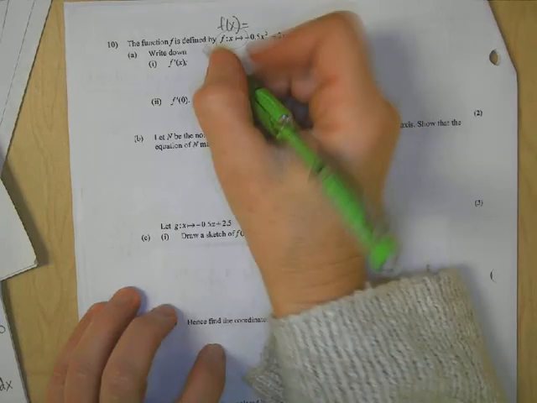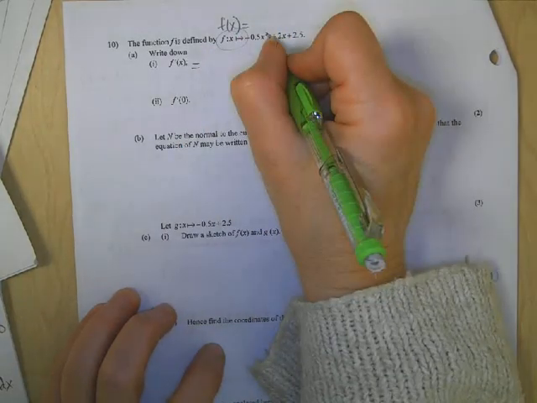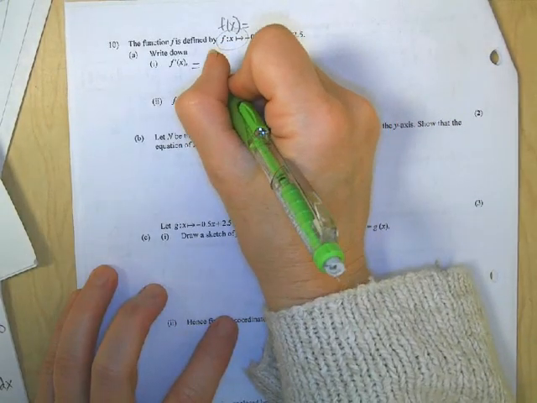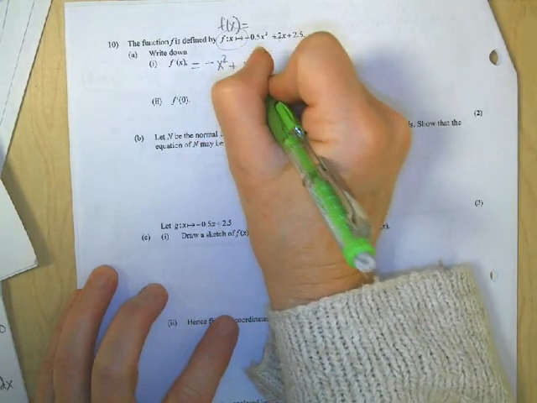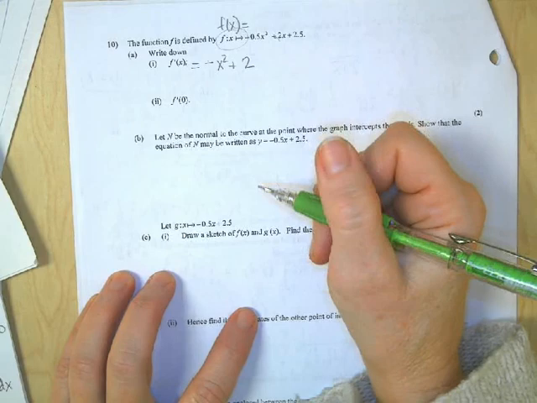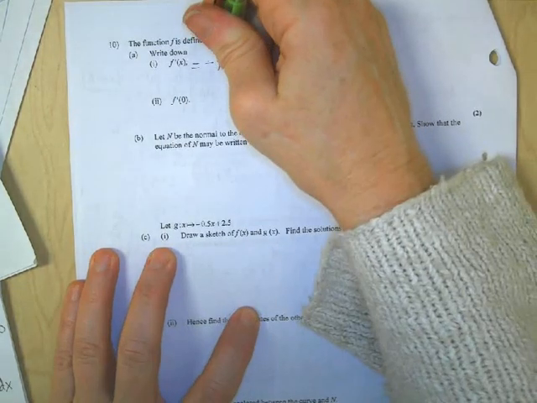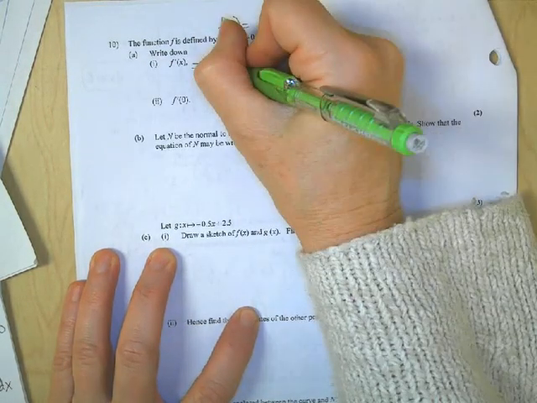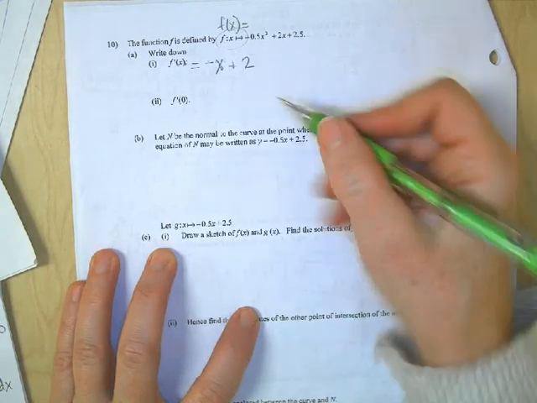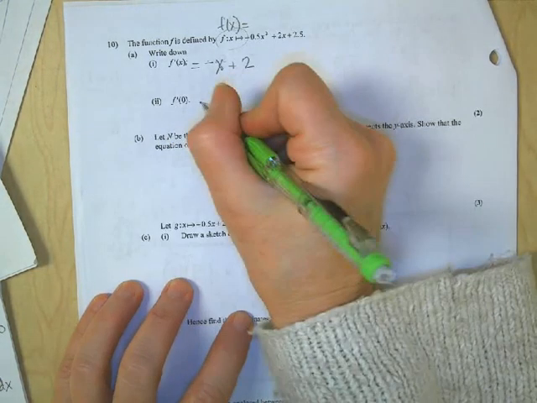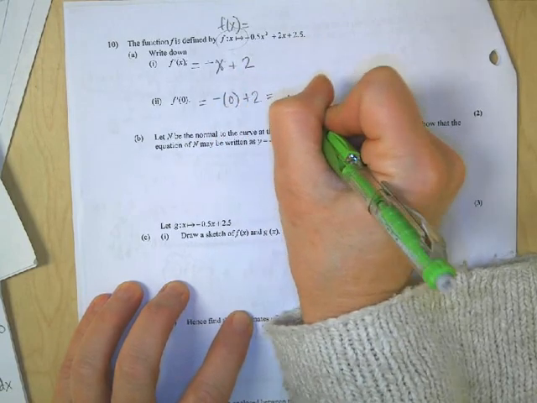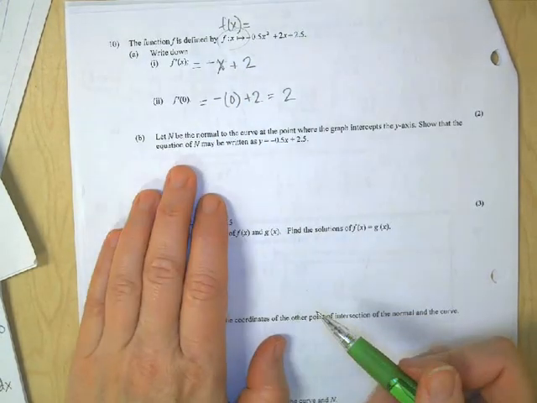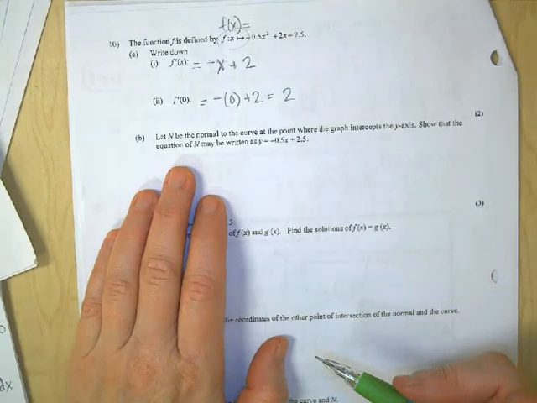So my first derivative is going to be 2 times negative 1/2. That would be negative 1. So negative x squared plus 2. So there's my first derivative. Oops, sorry, negative x. Why did I leave the square? Negative x plus 2. Okay, now they say evaluate that when x equals 0, so negative 0 plus 2 is equal to 2.